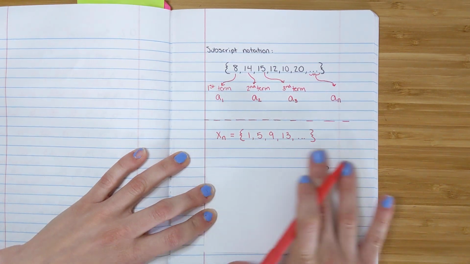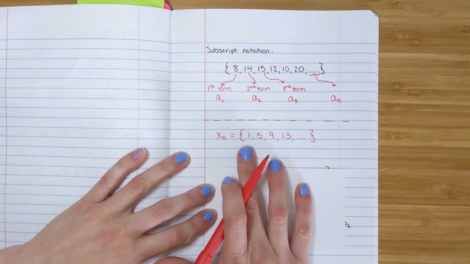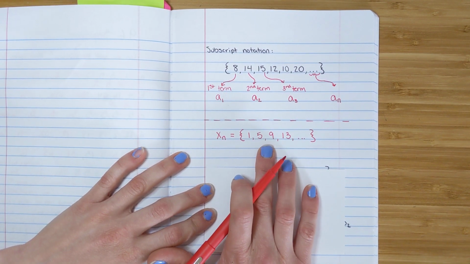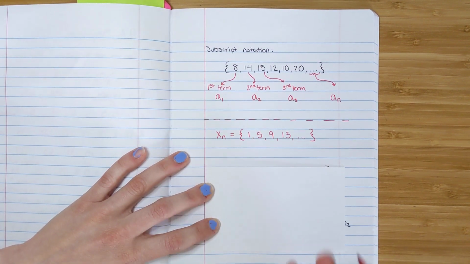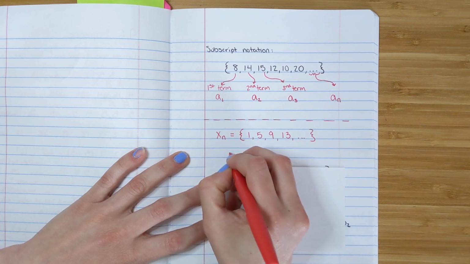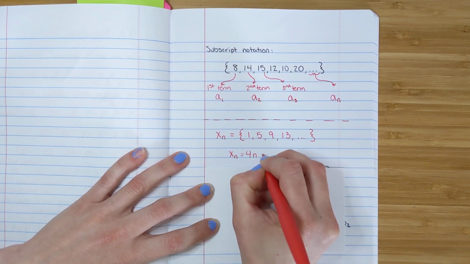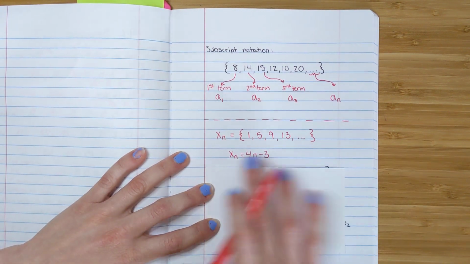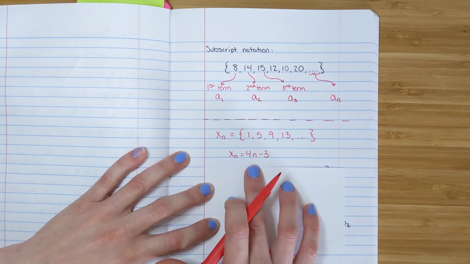So you'll see a sequence listed out like this a lot of the time. I can then be more specific and say x sub 1 is 1, x sub 2 is 5, x sub 3 is 9. And in our next couple of lessons, you'll actually be able to write an entire formula for the sequence that will help you find any term in the entire sequence. Now, this is not going to make sense to you guys because I haven't quite explained the math that got me here.